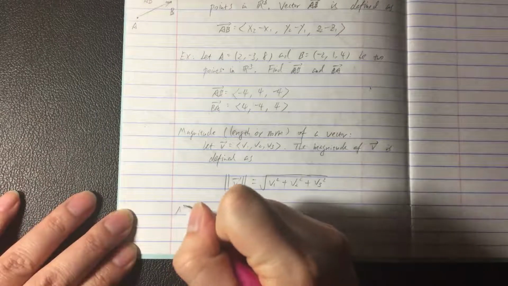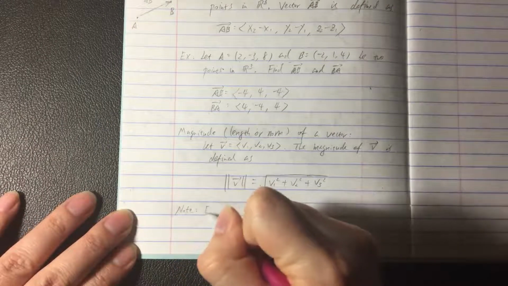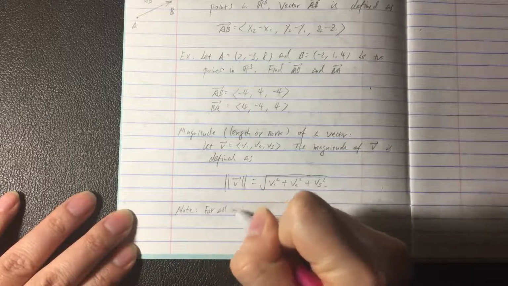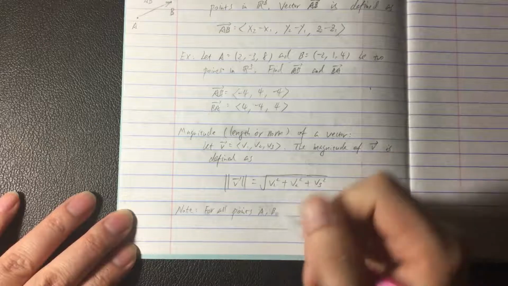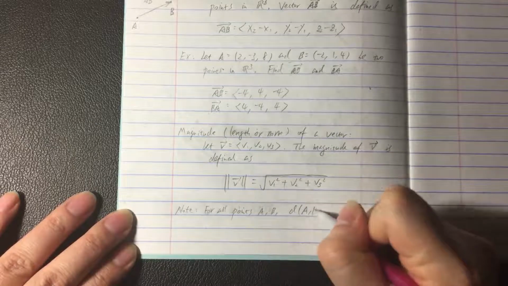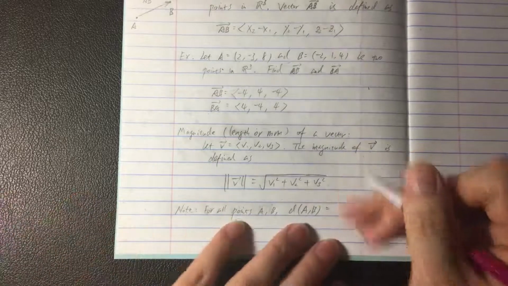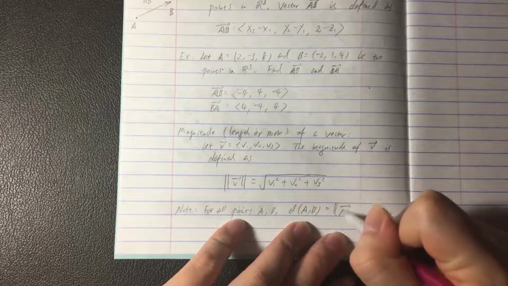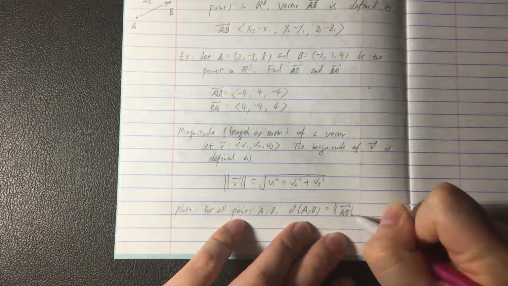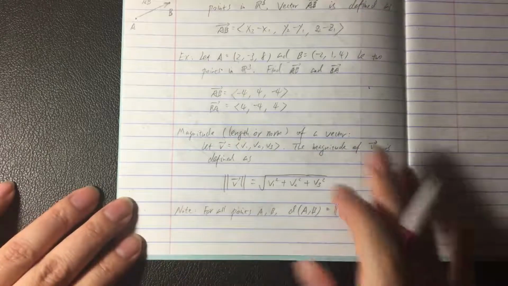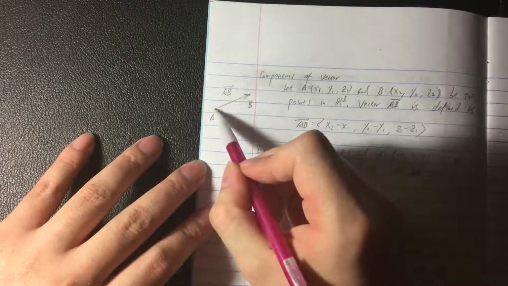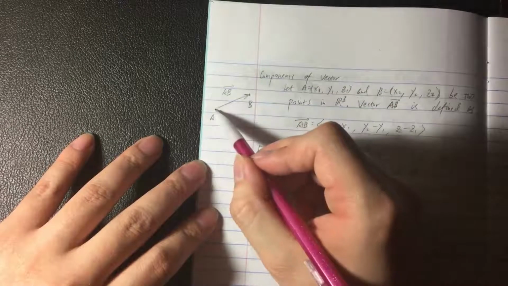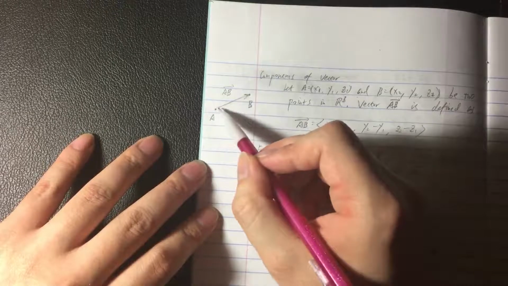Also, keep one idea in mind. For all points A and B, the distance from point A to B is the same as the magnitude of vector AB. Keep this idea in mind.